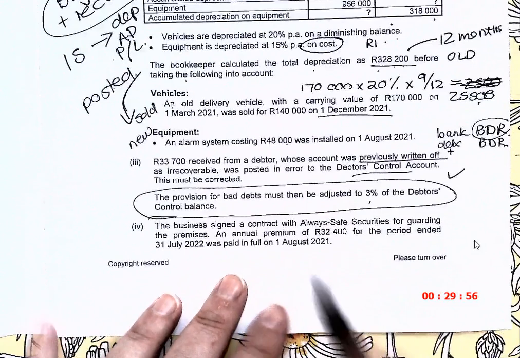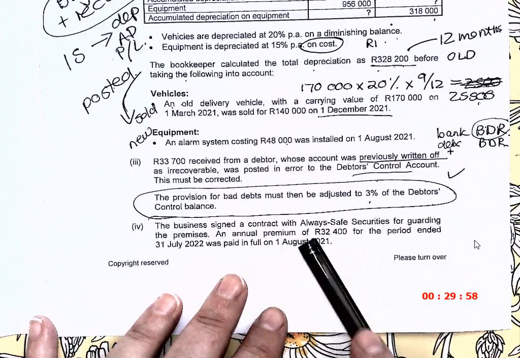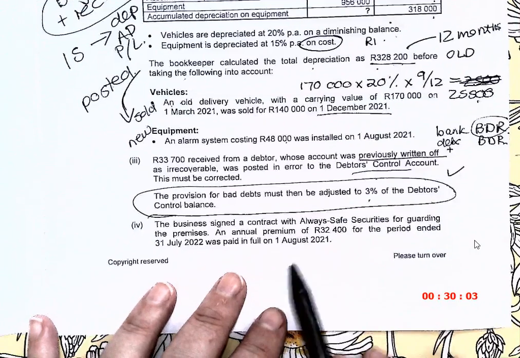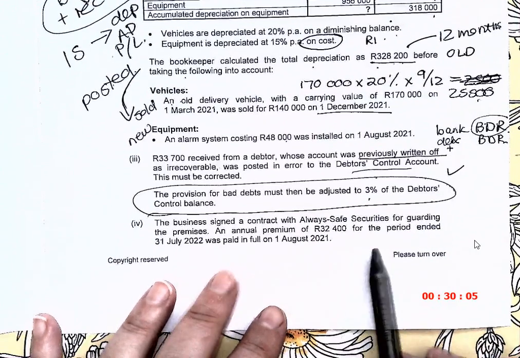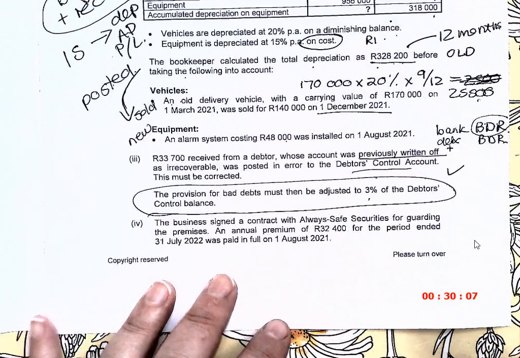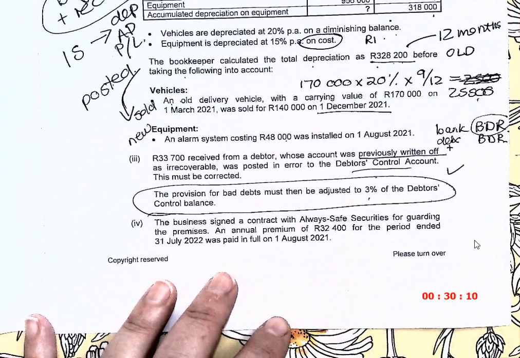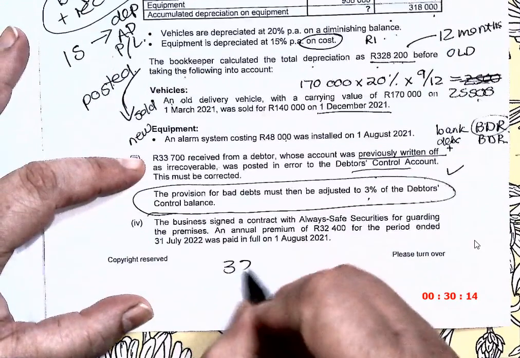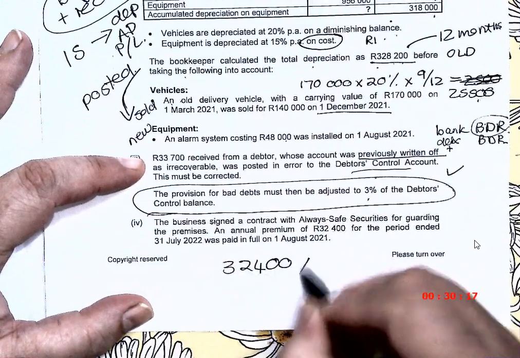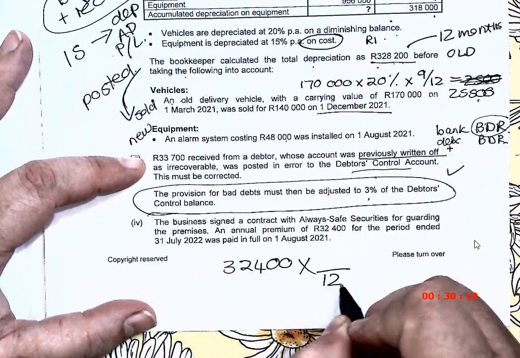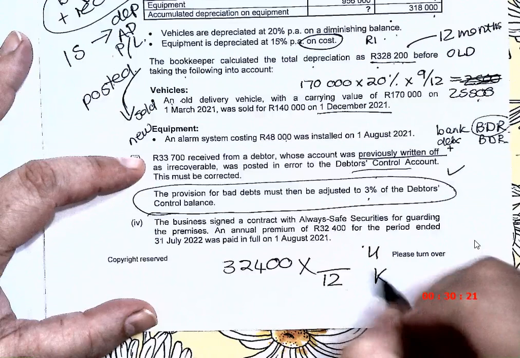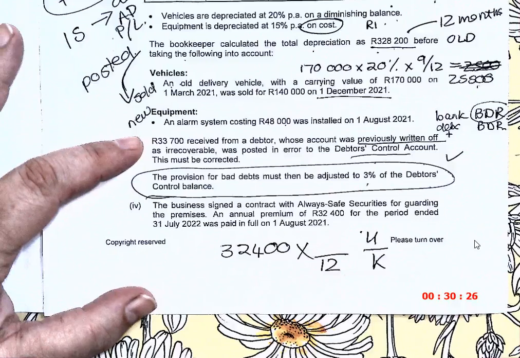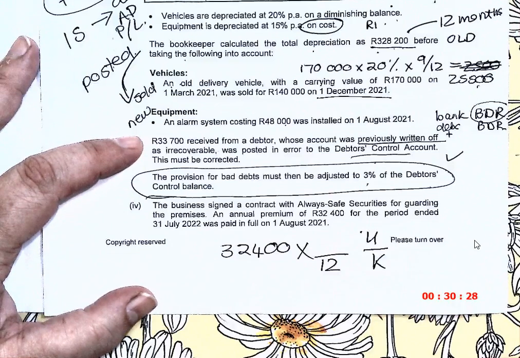Here we go. The business signed a contract with Always Safe Securities for guarding the premises. An annual premium for the period ended was paid in full. Now this is obviously a prepaid expense. Okay? So 32,400. How many months? Can you see this is also unknown over known? Okay. So what's the unknown months?